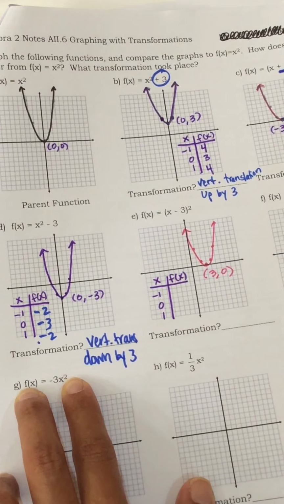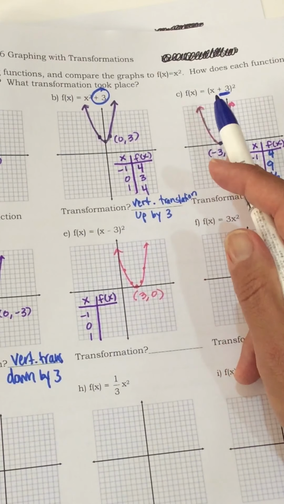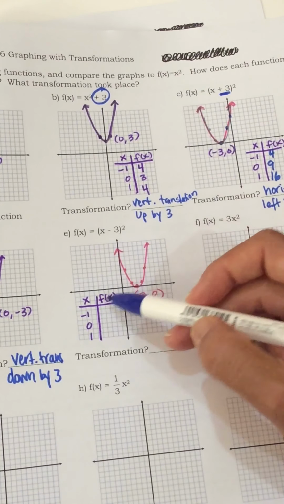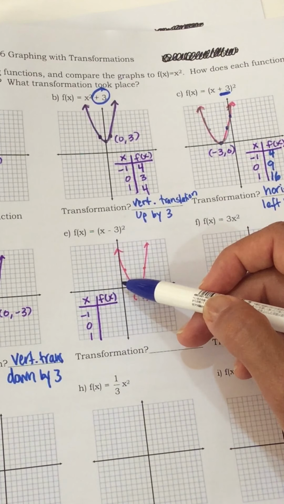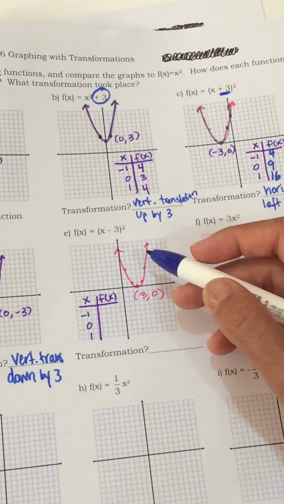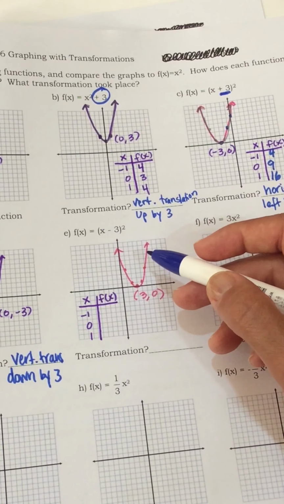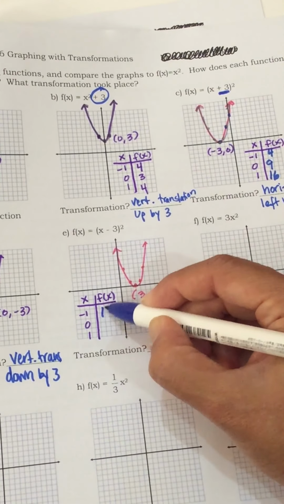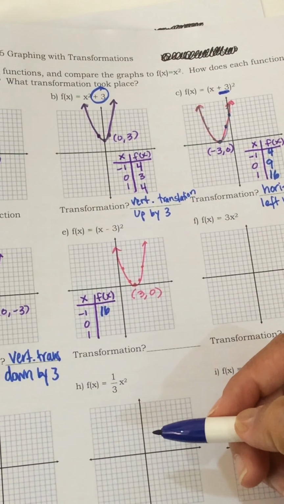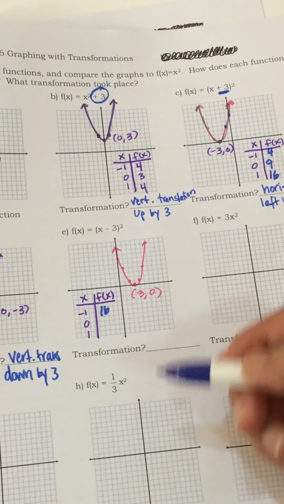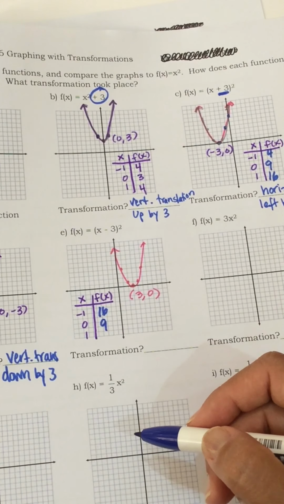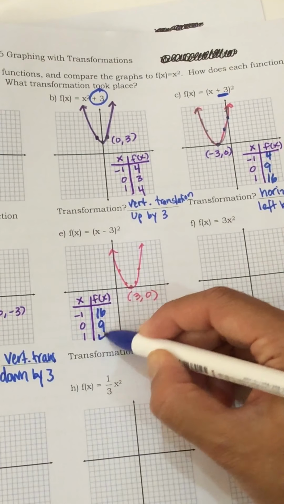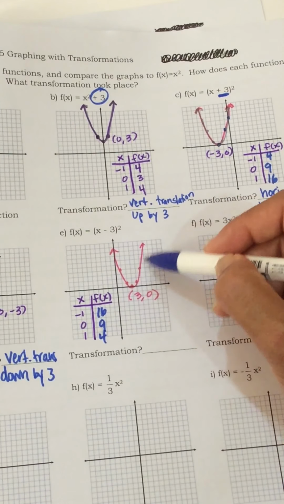right? X minus 3 squared. The opposite of this here, when I perform those operations, so -1 minus 3 ends up becoming -4, and -4 squared is 16. 0 minus 3 is -3. -3 squared is 9. 1 minus 3 is -2. And -2 squared is 4. And all of those are here. These points, I already graphed it for you.